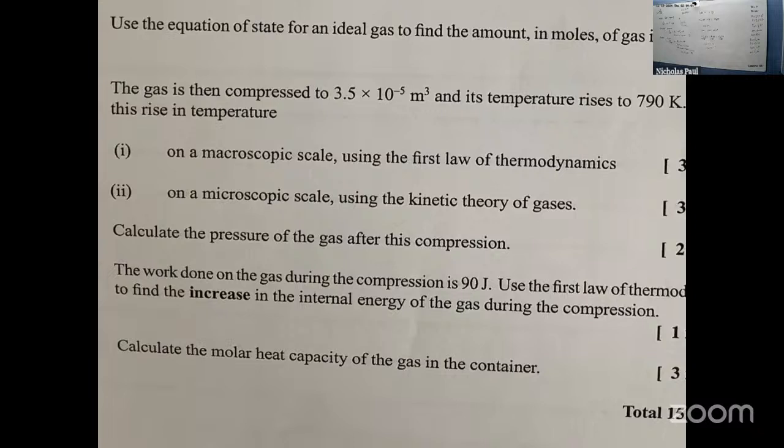Right, move on now, finding pressure after compression. Jacob, will the number of moles change after compression? Right, the number of moles will not change. Very good. Go ahead. Finding pressure, knowing that the number of moles does not change.